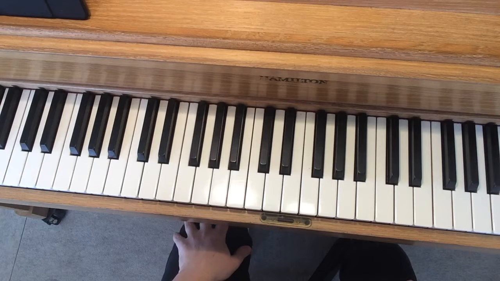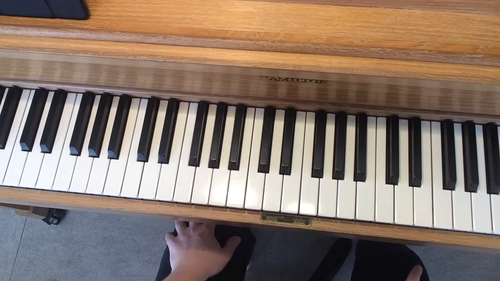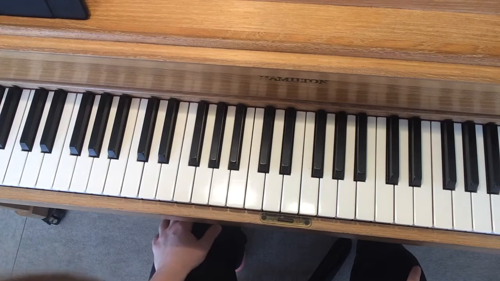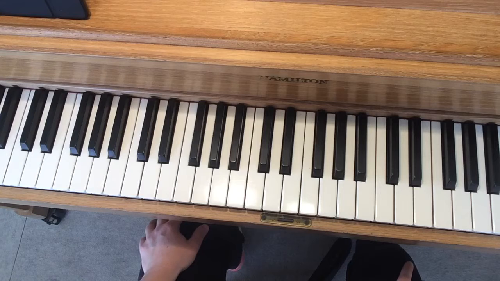I'd like to do a video today about half steps and whole steps. Now, many of you already know what those are, and if you feel like you're an expert on this, you can skip this video. But if you're kind of curious about what I'm going to say, you can watch it anyway. And some of you maybe don't know exactly what they are.